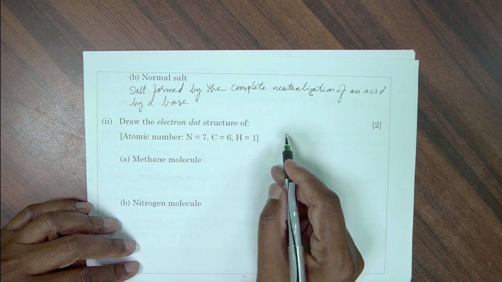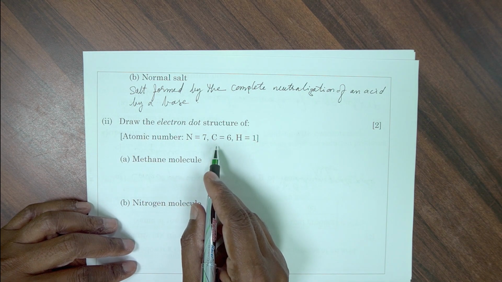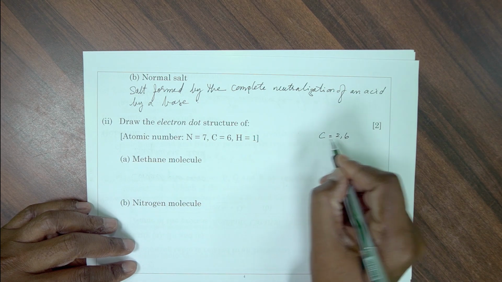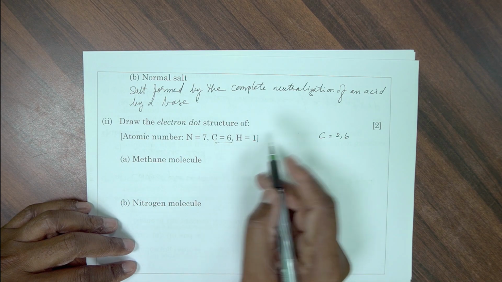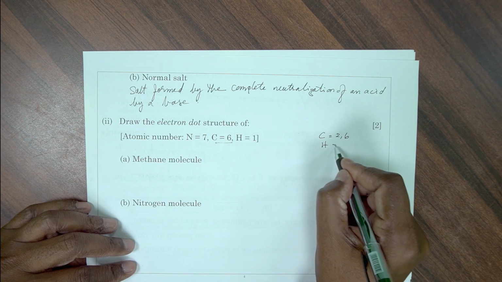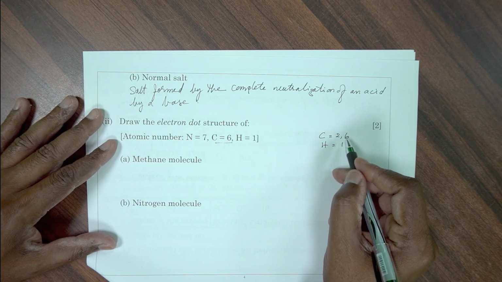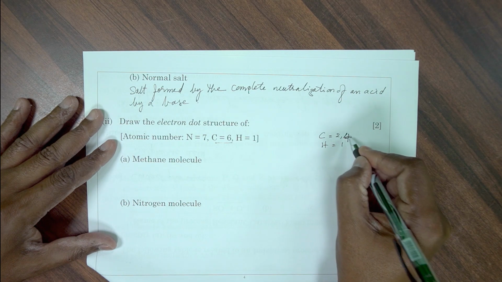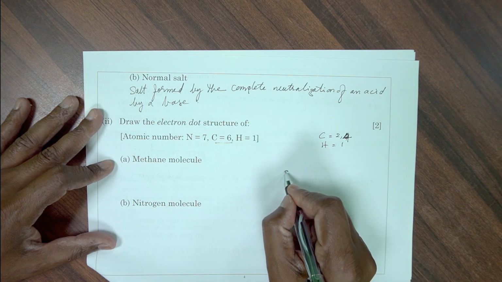Draw the electron dot structure of methane molecule. Atomic numbers are given. Carbon, the configuration is 2, 4, because 6 is the atomic number, and hydrogen is 1, so H has 1 electron in the valence shell, that is the only shell. So let's take the carbon atom.